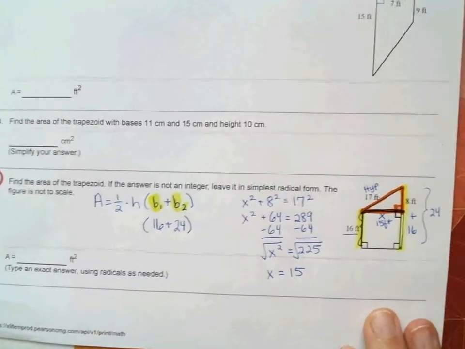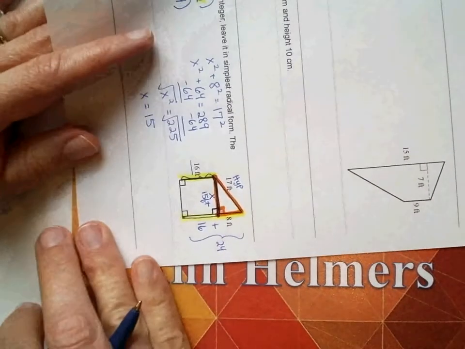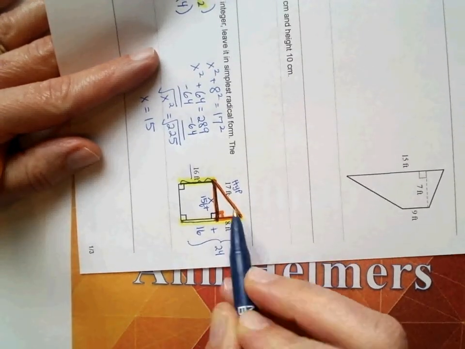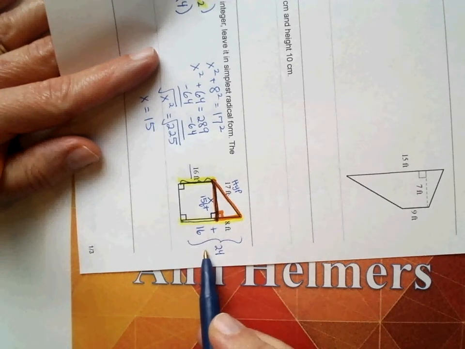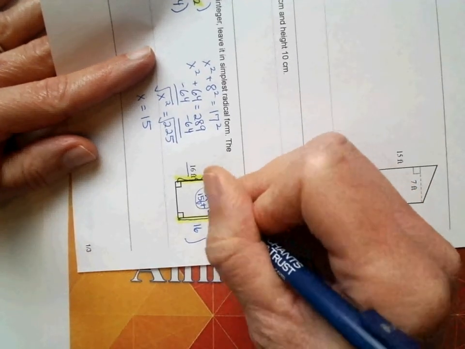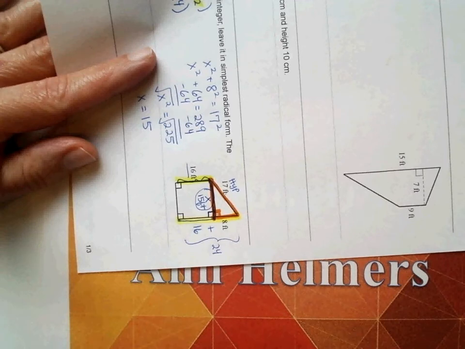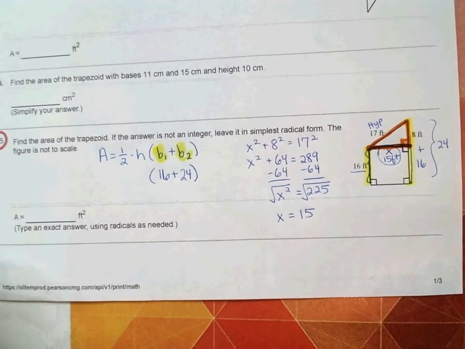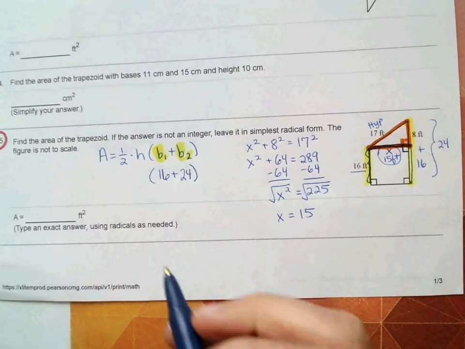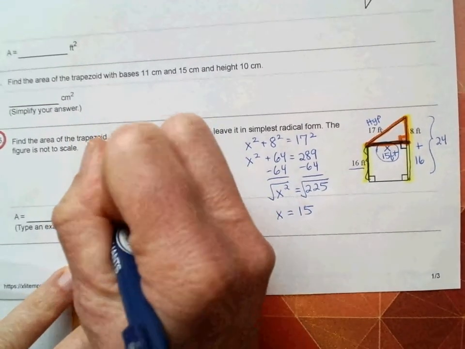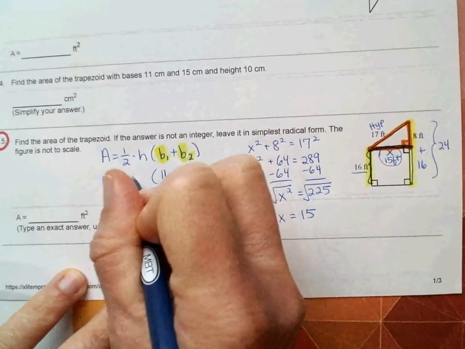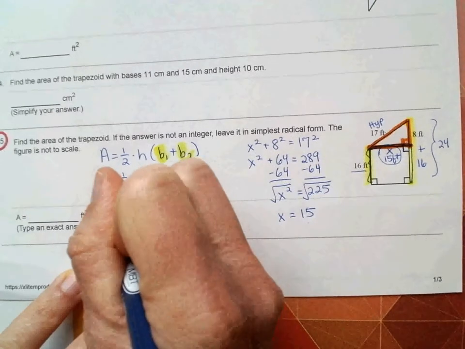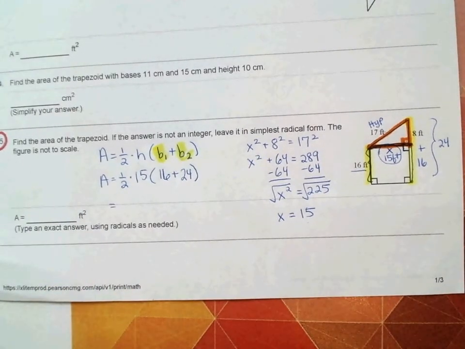Now, if you rotate your paper sideways, you can see that this is your base, this is your height, and this is your base. So we said 16 and 24 were already our bases, so the 15 is now the height, or the distance from base to base. I'm going to come back over here and fill in the h, which is 15, the height. Pause it and re-listen if that doesn't make sense. All right, and then I would just type that in on our calculator and get our answer.